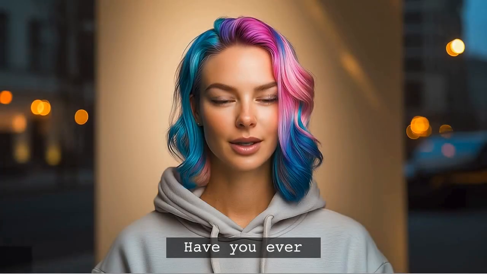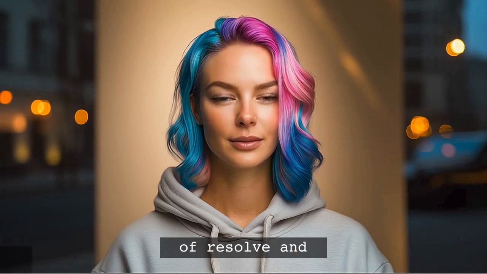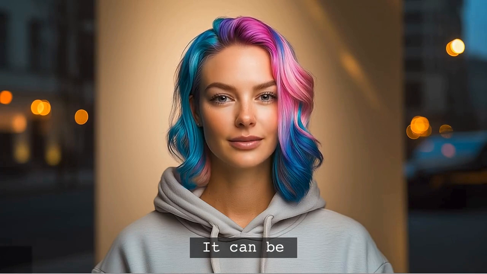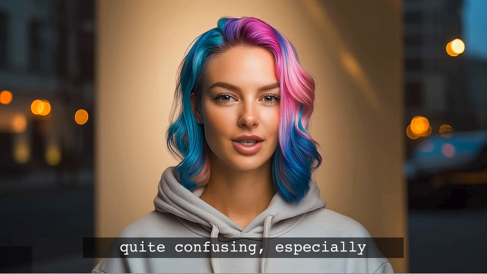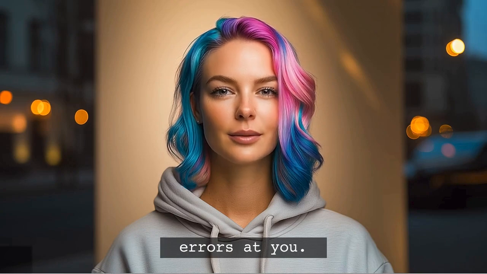Have you ever been stuck trying to figure out the return type of resolve and reject functions in a promise? It can be quite confusing, especially when TypeScript and TSLint start throwing errors at you. If that sounds like you, stick around because today we are going to clarify this issue.